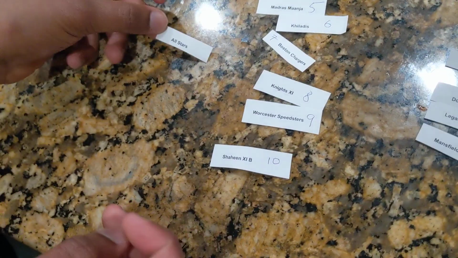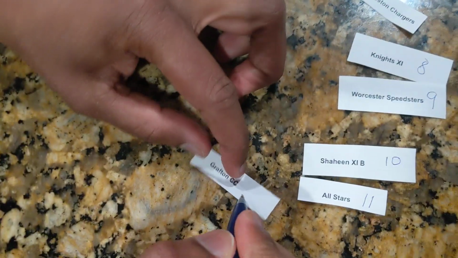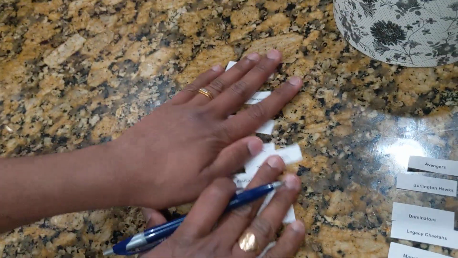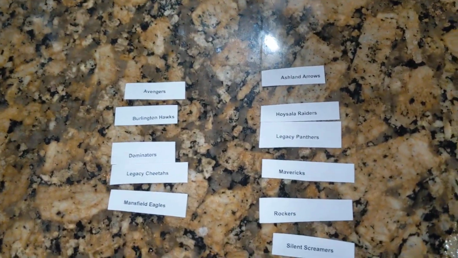We have All Stars getting the number 11. And the last chit in this group is Grafton Cricket Club, Grafton Tigers. They get the number 12. Okay, and with that we are now down to the last group of 12 teams, and we will proceed to put them into the box, draw them out, and see what numbers they get towards getting our final groupings.